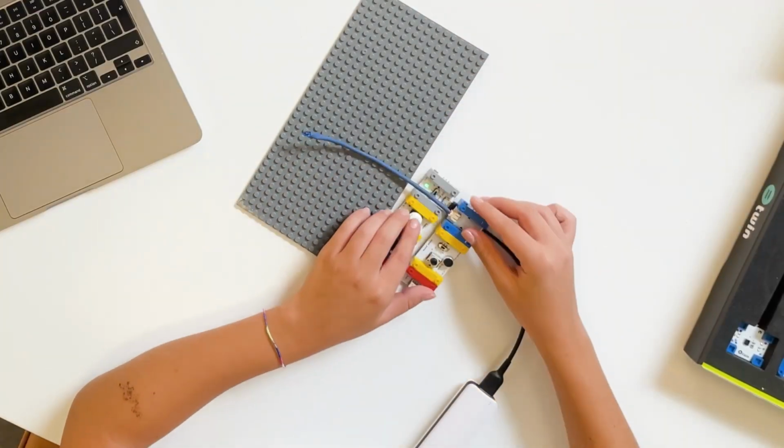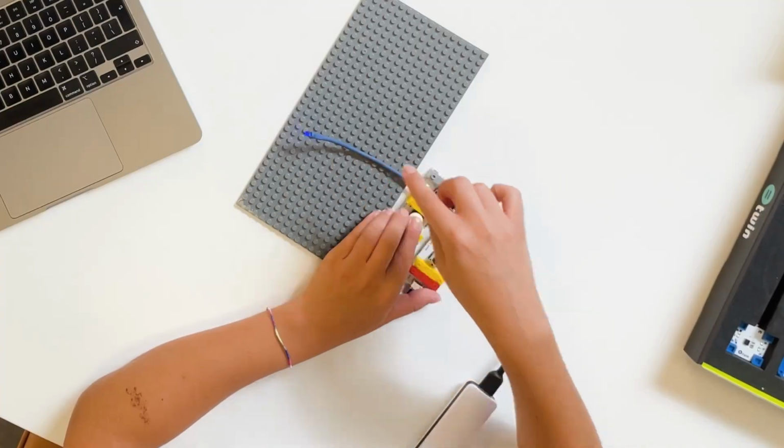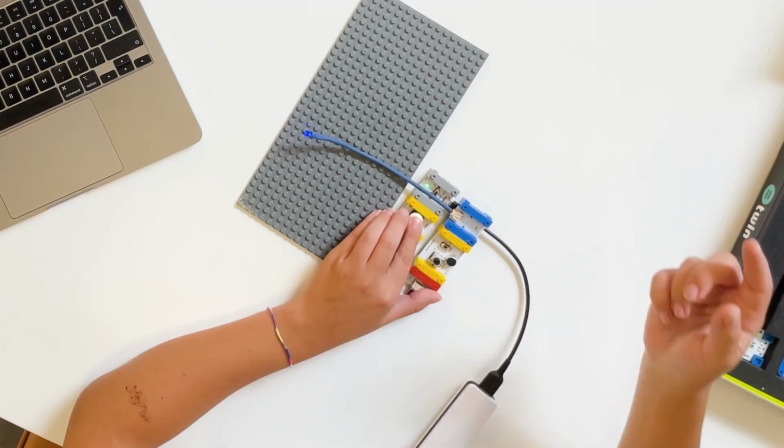Let's see. Now we can try if it works or not. So when I press the buzzer, this will imitate the doorbell and the light will turn on when the sound is detected by the sound sensor.